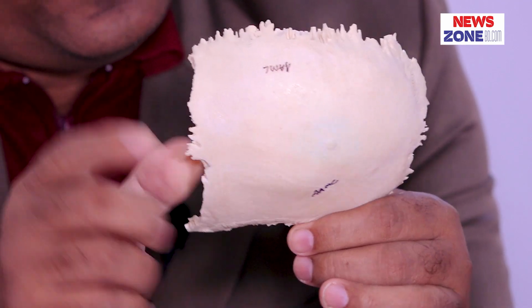Now we want to see the morphology of this bone. As it is a quadrilateral bone, it will have four borders. What are those? This is the anterior or frontal border. This is the superior border. This is the posterior border, and this border is the inferior border. So there are four borders of this bone: anterior, posterior, superior and inferior. Now let us discuss the borders.